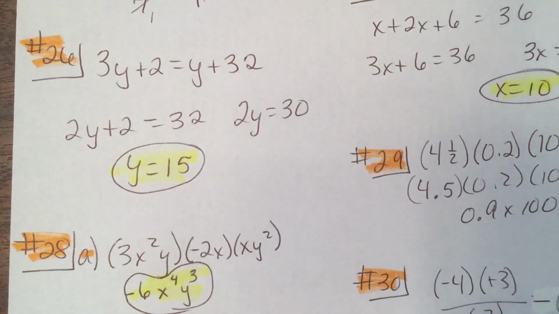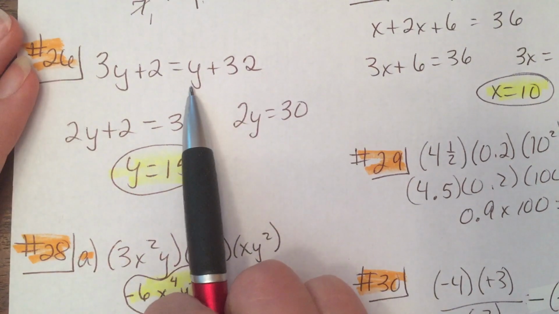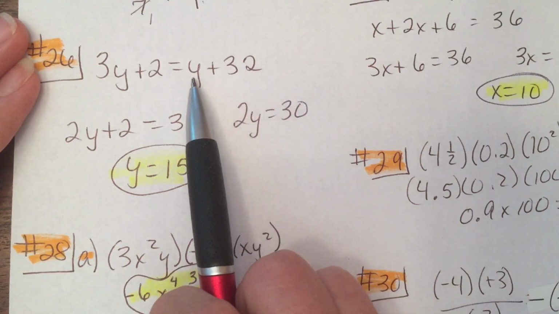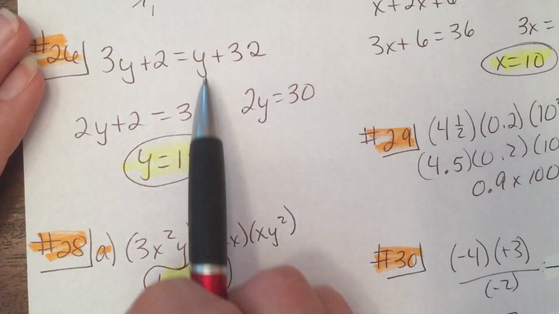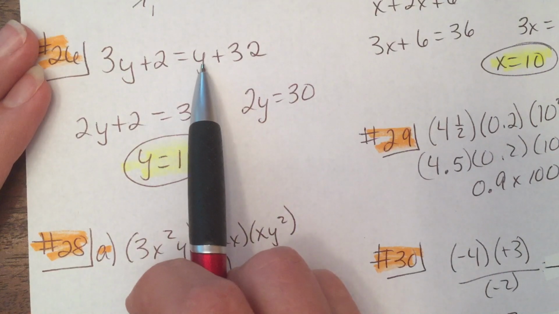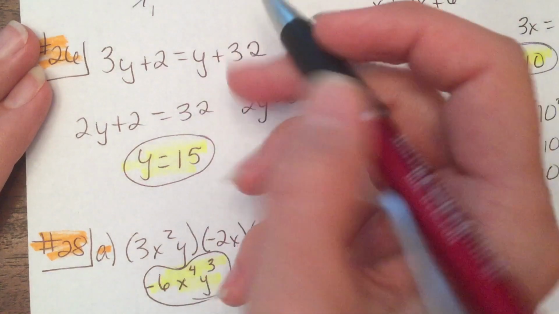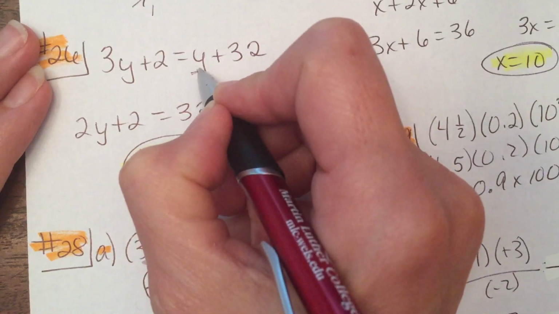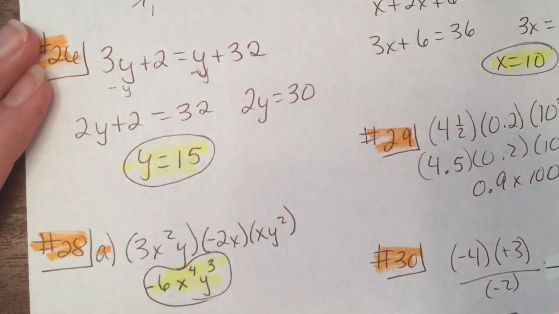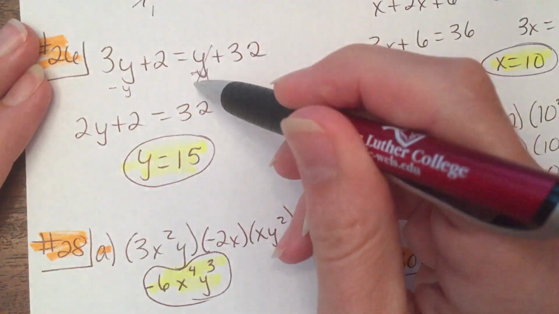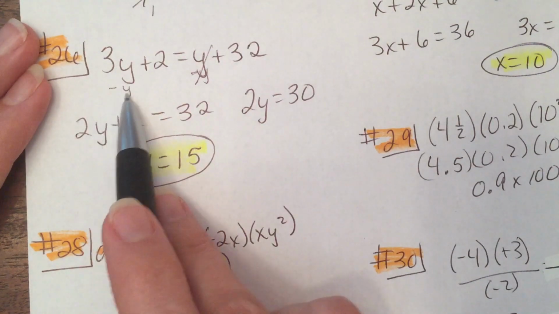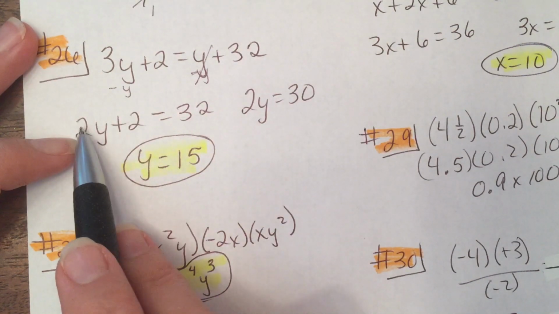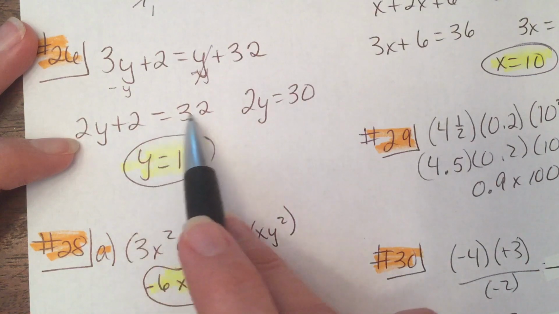Number 26. 3y plus 2 equals y plus 32. So I wanted to get my y's together first. I can remove this y from this side by subtracting y on both sides. Subtract a y, subtract a y. These y's are gone. 3y minus 1y gives me 2y. So now I have 2y plus 2 is equal to 32.